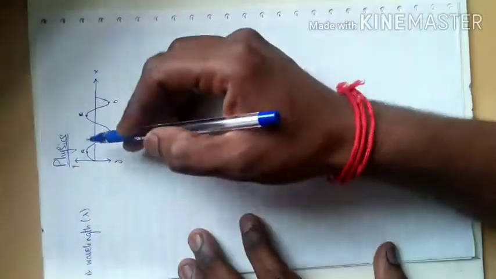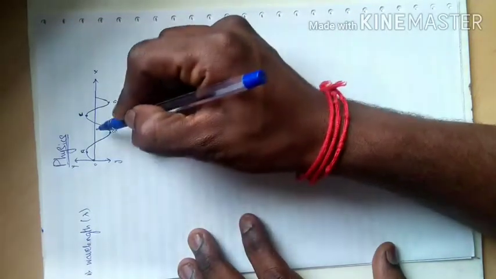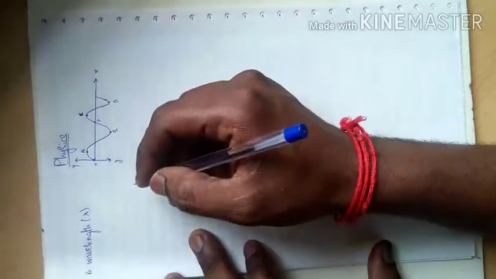Then what is a wavelength? That is, from A to C or B to D, or from this point O to P, we call it wavelength. What do we call it? Wavelength. This is the first quantity I introduced.